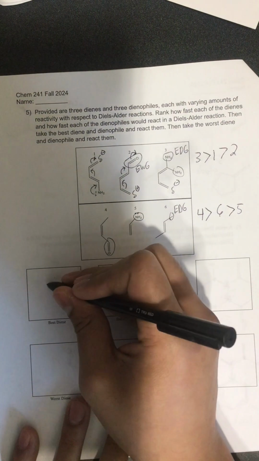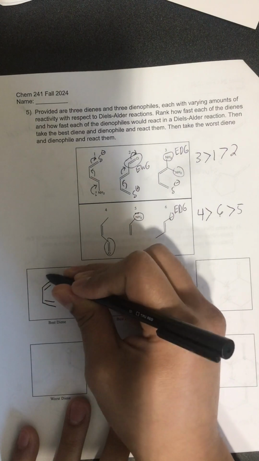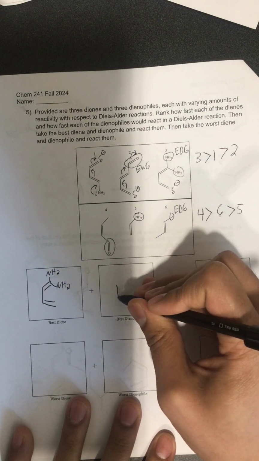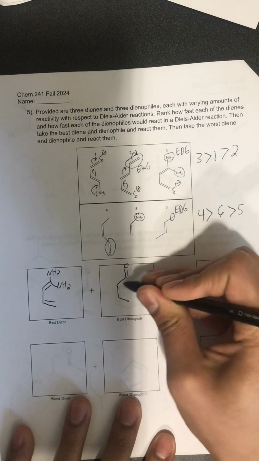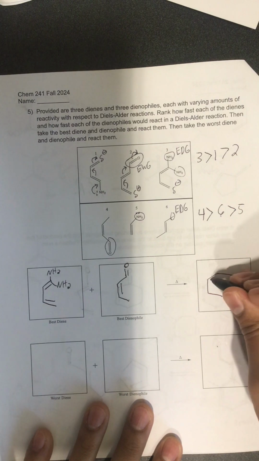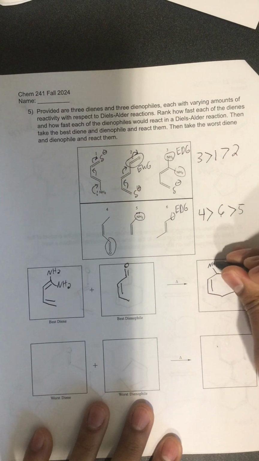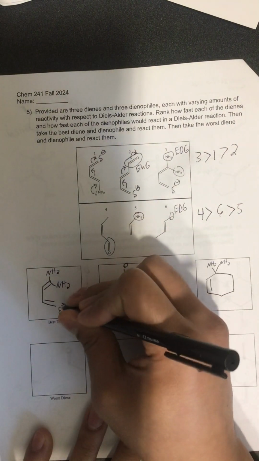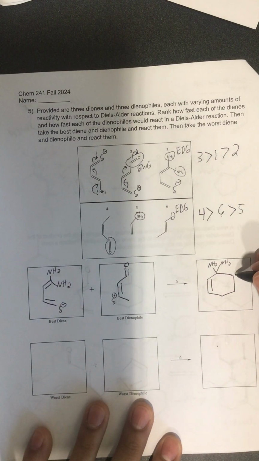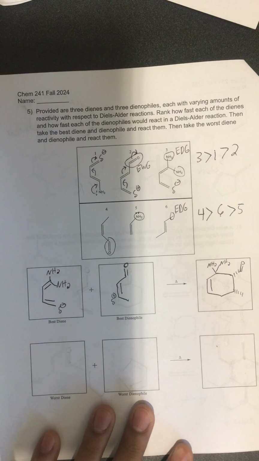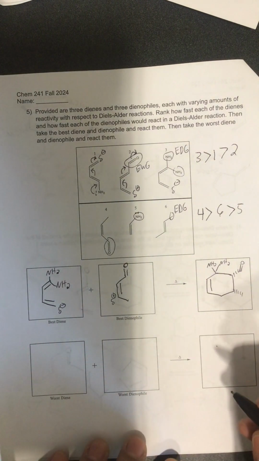So the best diene is going to be this one. And remember how in the last one we saw that when you have these asymmetrical dienophiles, you want to have the electron withdrawing group and the electron donating group pointing in the same direction, so that when you have this here, this partial positive charge and this partial negative charge line up together. Then we can get this, right? So we're going to get that.